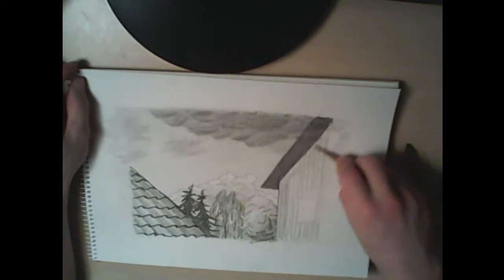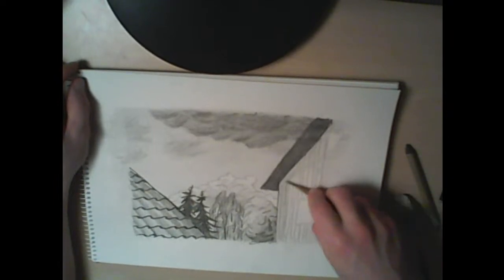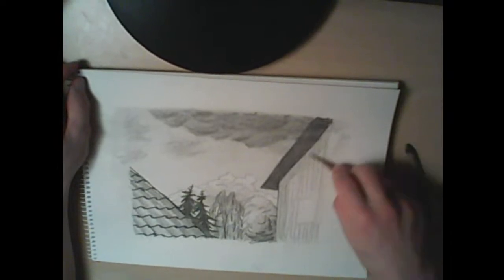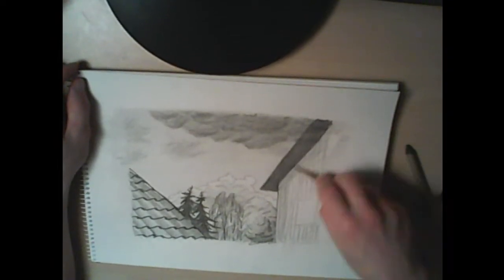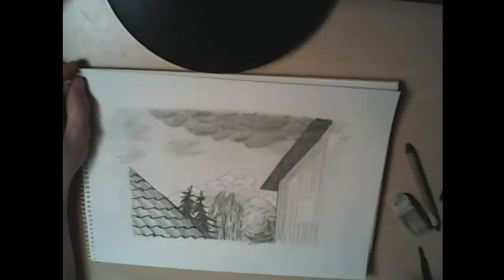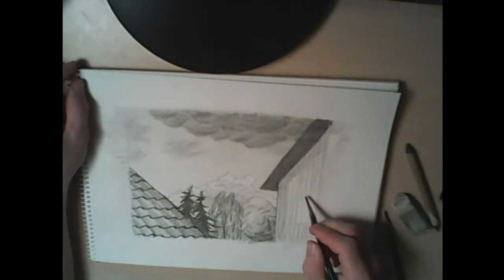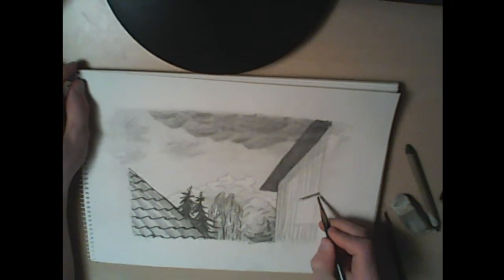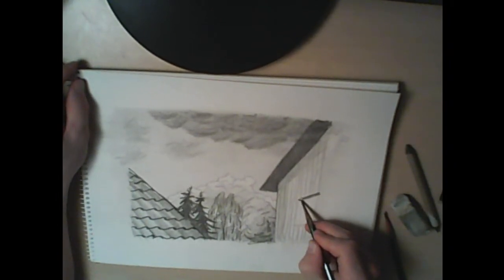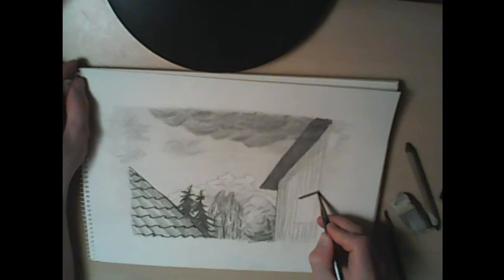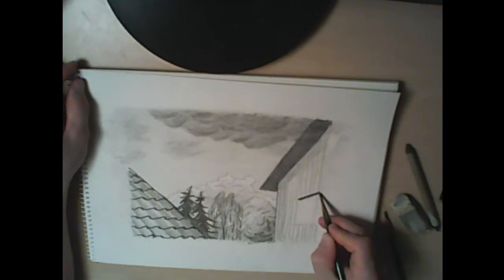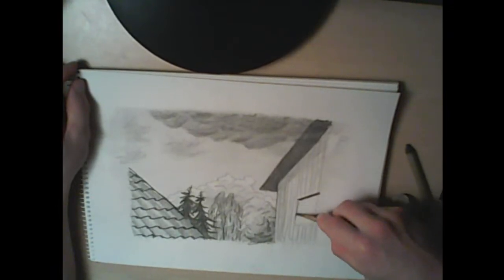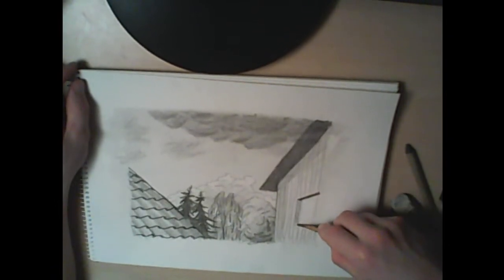Let's make this area a little darker, where there's a cast shadow from the roof. Okay, and then the lower side of this window is dark as well. As well as this side. It's also turned away from the sun.